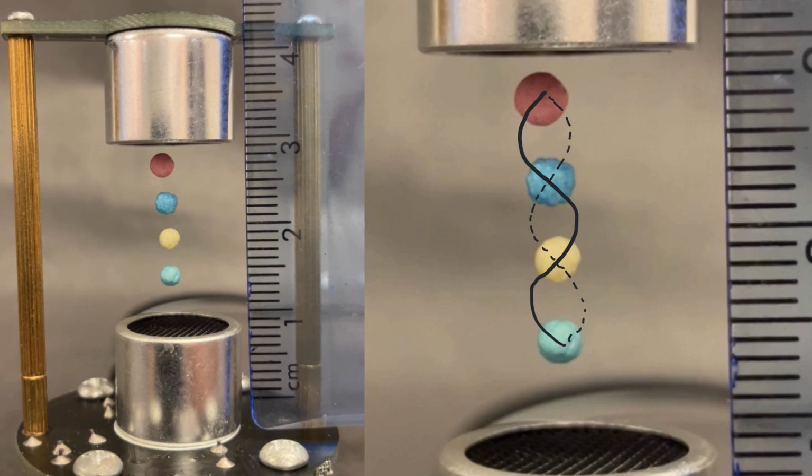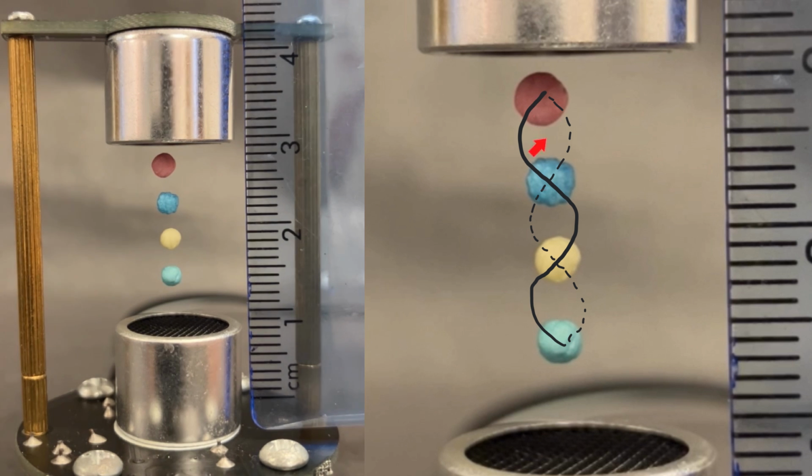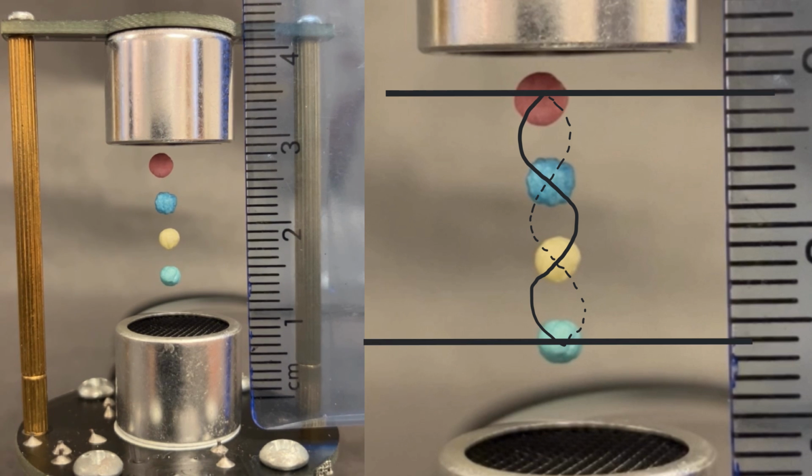The distance from one node to the next is half a wavelength, so we've got a total of 1.5 wavelengths there. Using the millimetre scale on the ruler and these guidelines that I've drawn in, we can see that it's 1, 2, 3, 4, 5, 6, 7, 8, 9, 10, 11, 12, 13 millimetres for that 1.5 wavelengths.